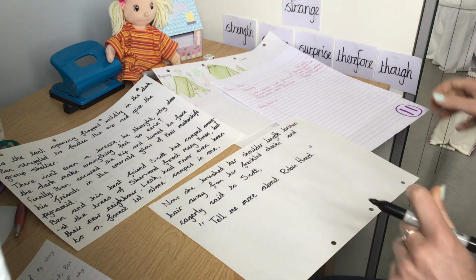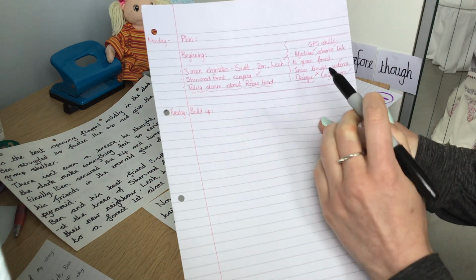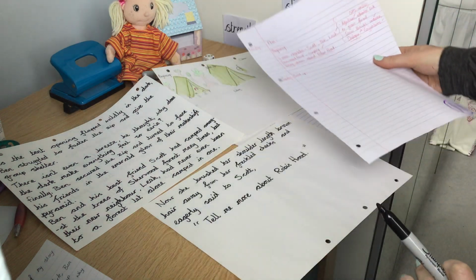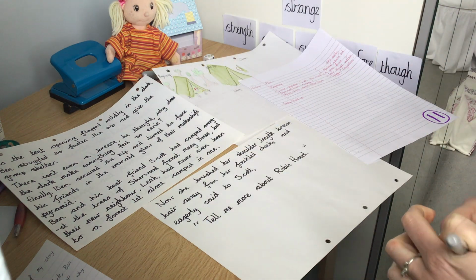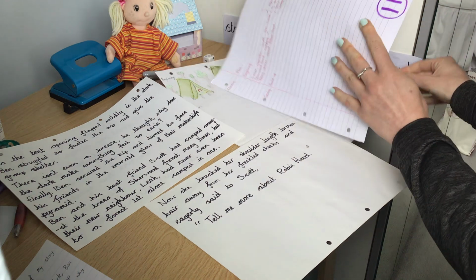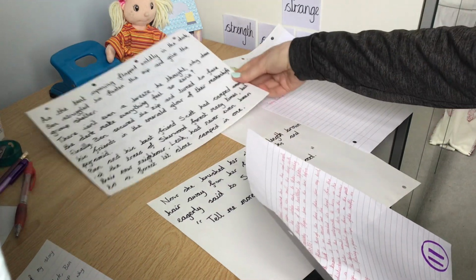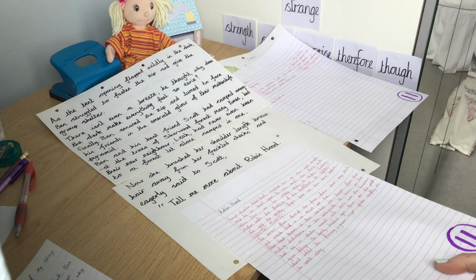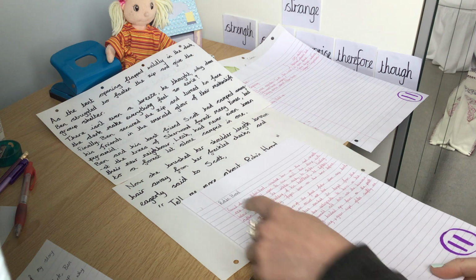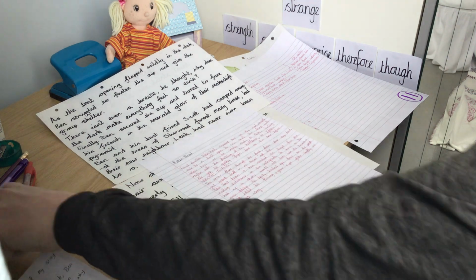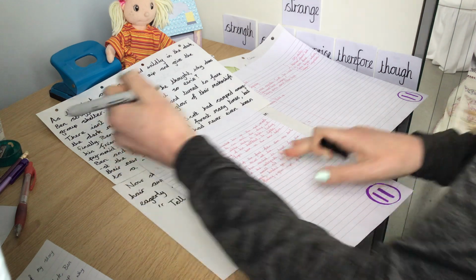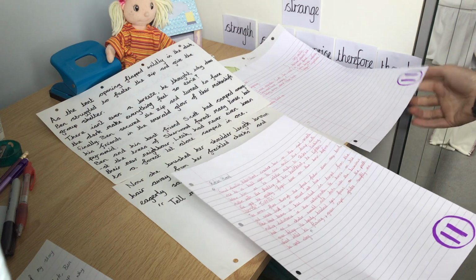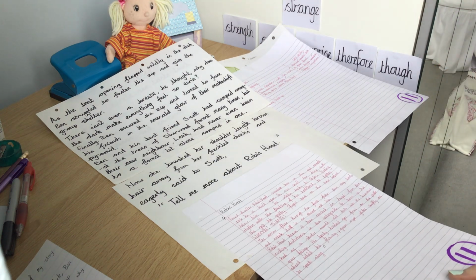Okay, so now I can go back to my plan. We've now got the dialogue, but I'm still missing the telling stories about Robin Hood. However, what I do have is my character description of Robin Hood. So maybe what I could do is put together my beginning so far and my character description, and Scott's speech now could be this. He could tell the story of Robin Hood through a character description, and that could be the beginning of our story. Let's have a read and see what we think.